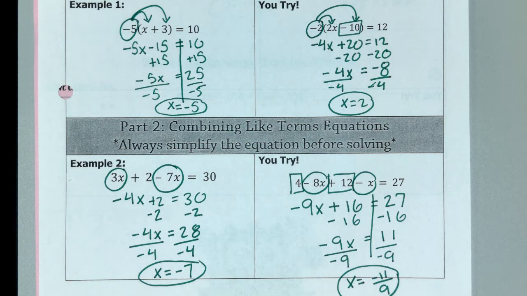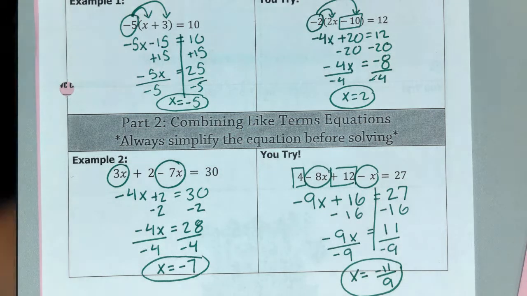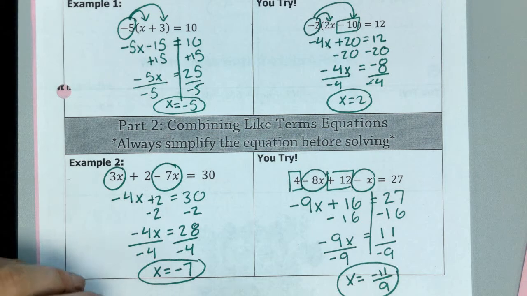If you got a decimal, it would have been negative 1.2 repeating. But you don't want to write that. You want to write this fraction. Okay, are there questions on the front of this page? Okay, the back is just combining the front.